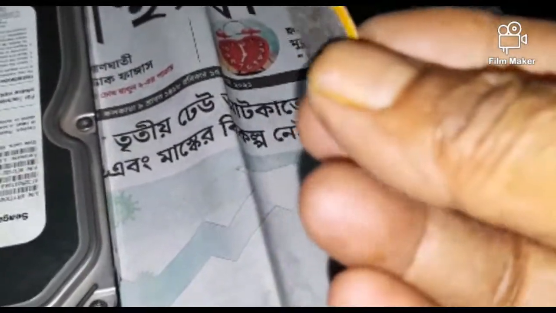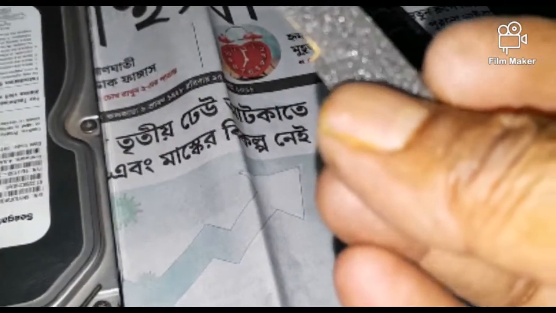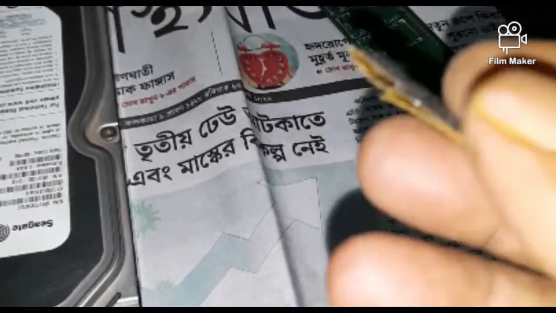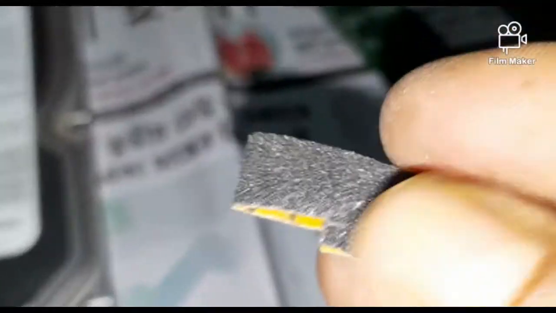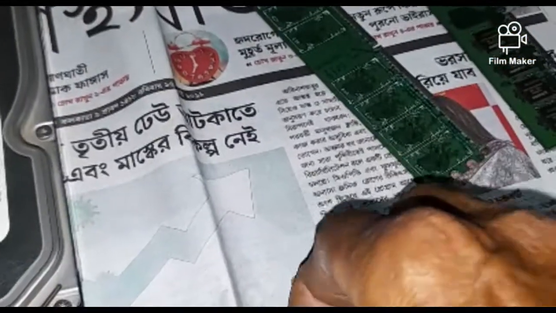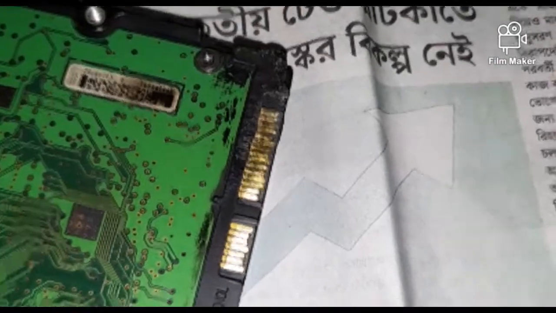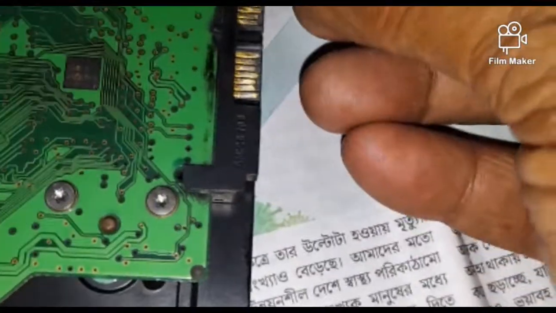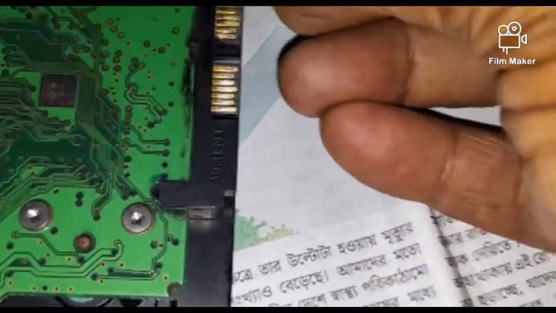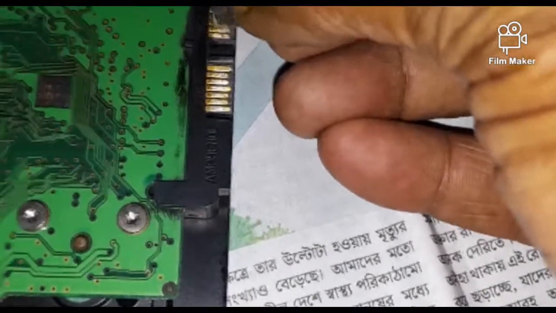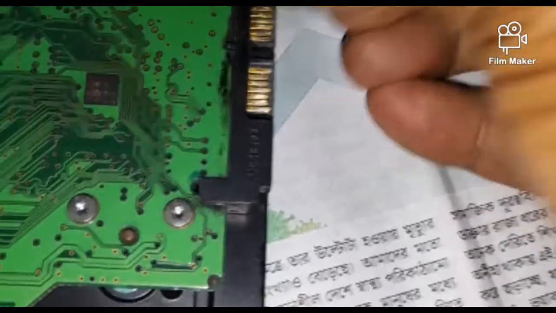Now, the connecting terminals of the hard disk and RAMs are to be cleaned. From my video, it can be seen that the terminals have got badly contaminated or corroded, which is to be cleaned.